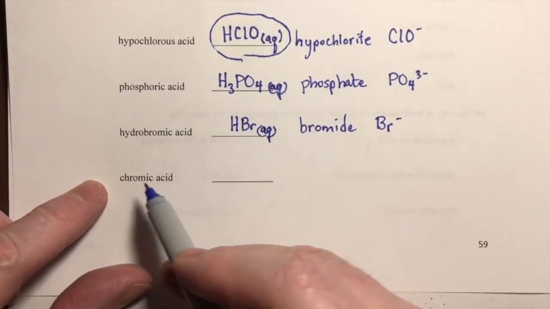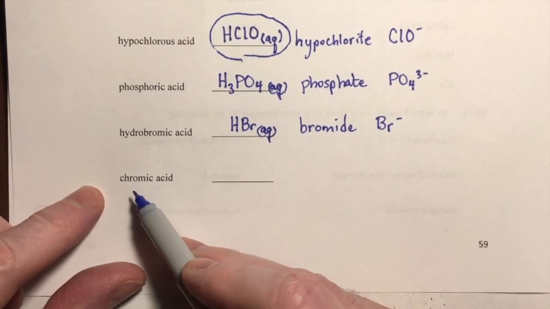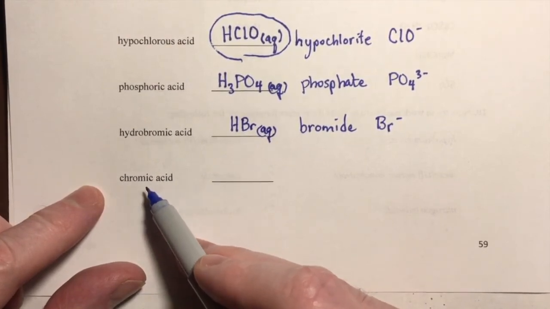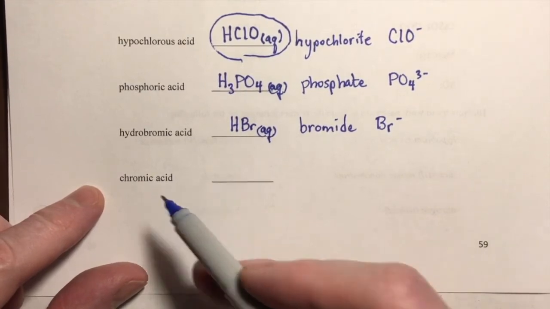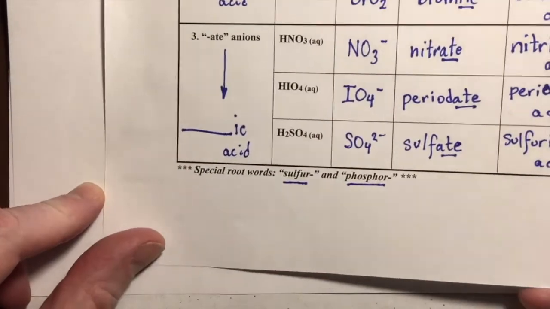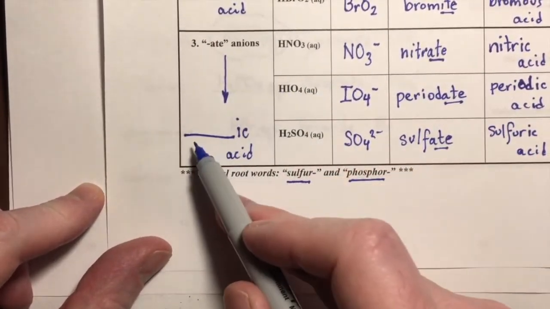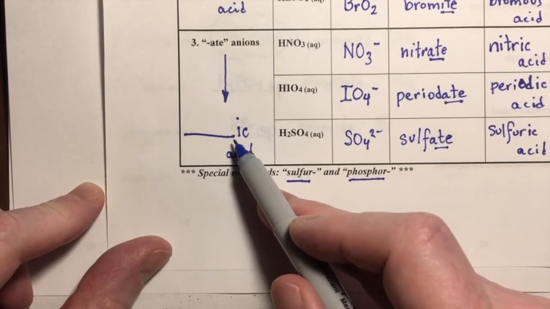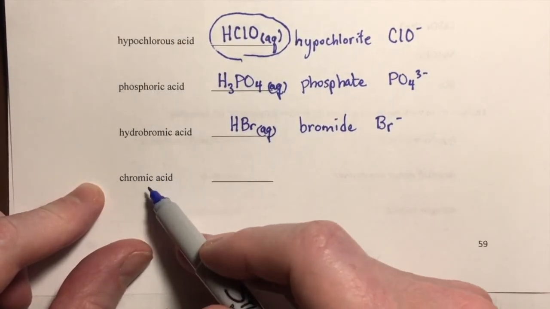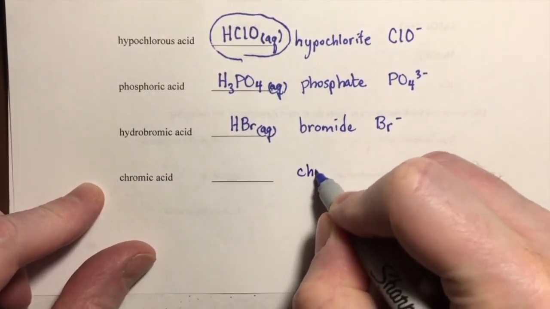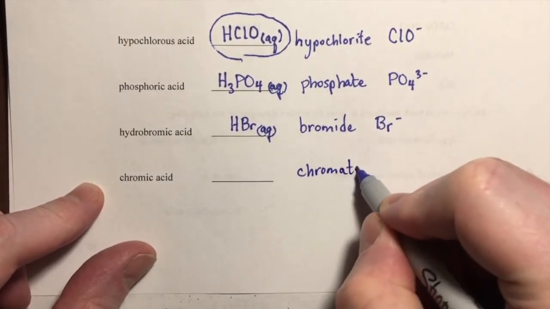And the last one, chromic acid. There is no hydro prefix. There is no OUS ending. There's just an IC ending. So this is a rule 3 acid. The rule 3 acid came from an ATE anion. And so we have the root word for the anion and an IC ending. The original anion must have had an ATE ending. So there's the root word, and it must have had an ATE ending.